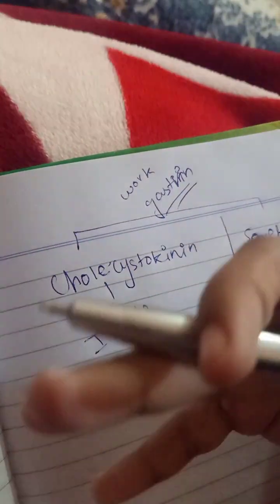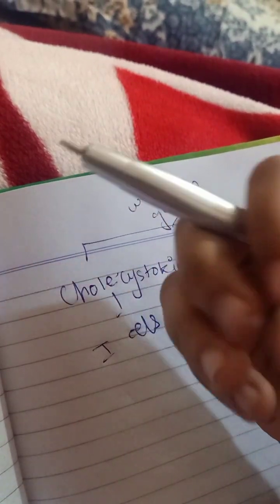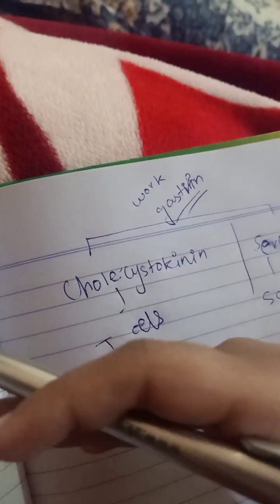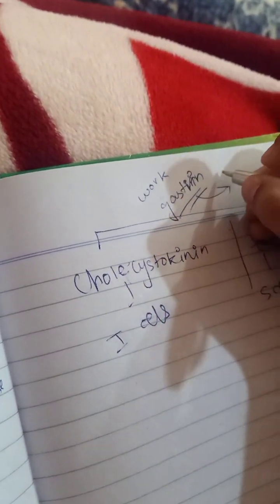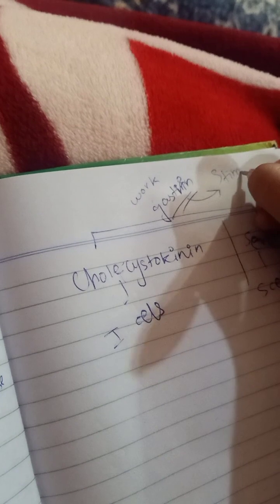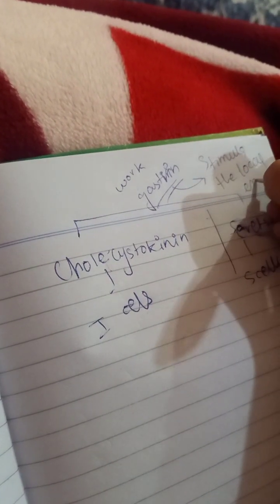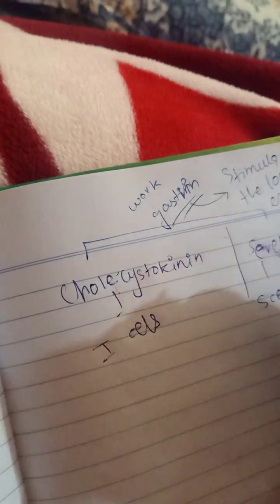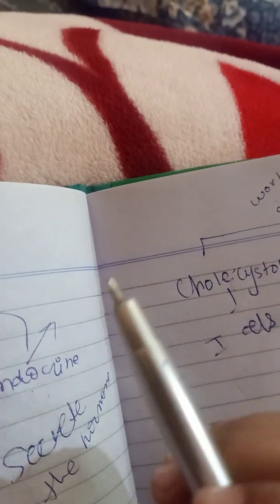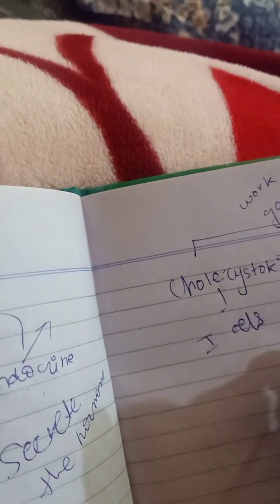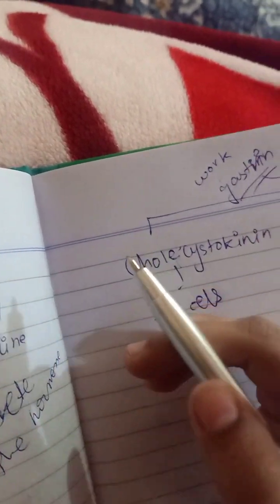So what was the work of the gastrin cell? It stimulates other gland cells to start their secretion. So they work as gastrin, and gastrin will stimulate the local enzymes to produce their secretion. Okay, so cholecystokinin and secretin will work the same as G cells, and they will also stimulate the pancreas as well as the gallbladder.